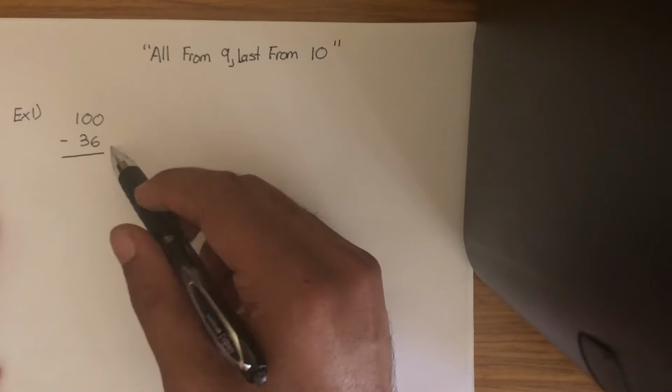Today I want to cover a subtraction trick that's really useful when you're subtracting from a power of 10. So numbers like 100, 1,000, if you're subtracting a quantity from those numbers. Now the traditional method involves something like this.